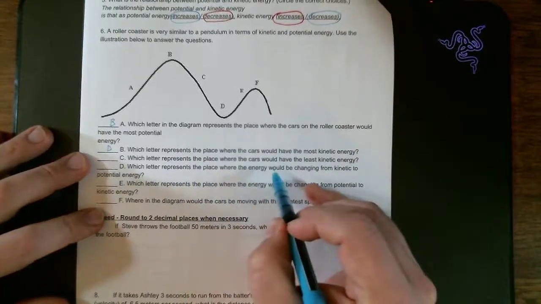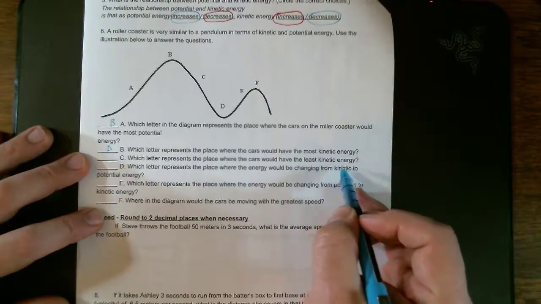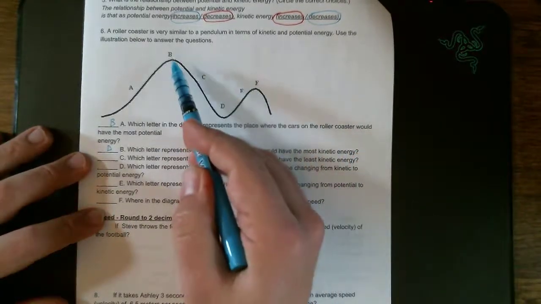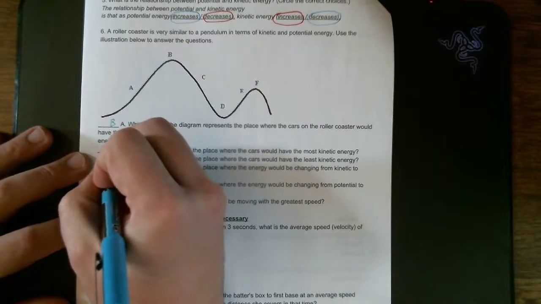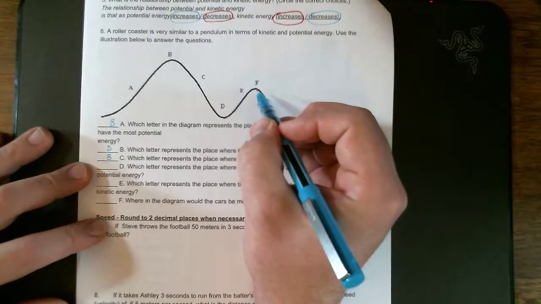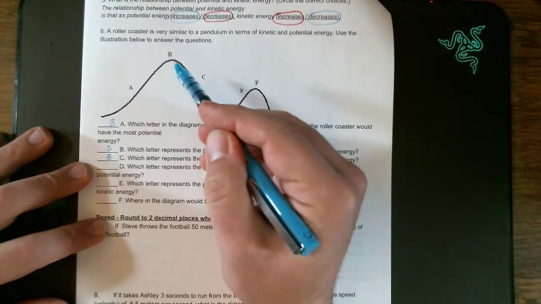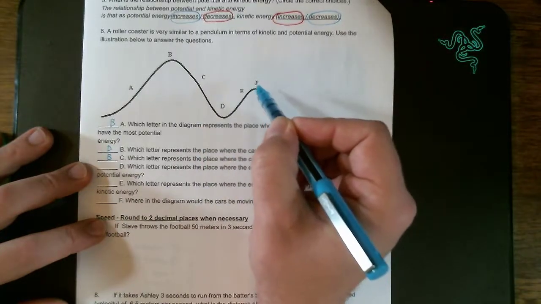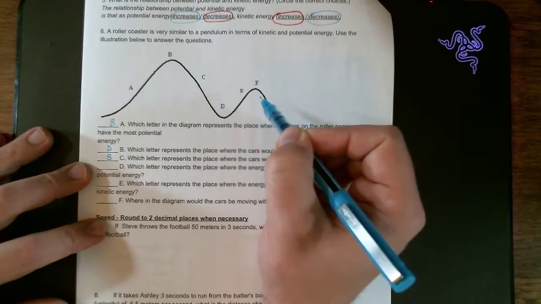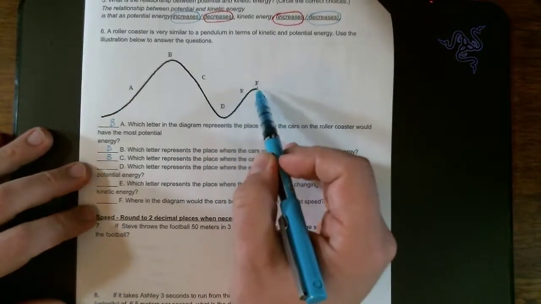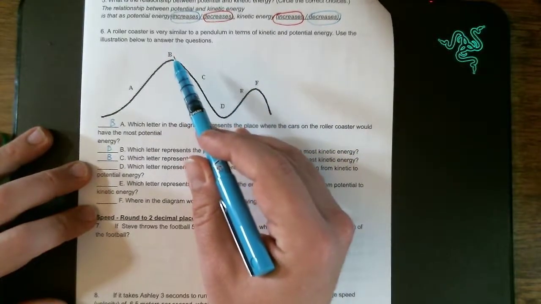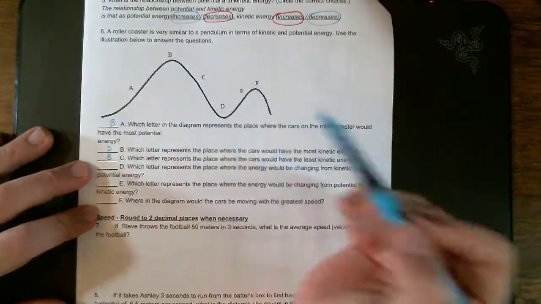Which letter represents a place where the cars would have the least kinetic energy? The least kinetic energy spot would be the same as where we have the most potential, so that would be at B. You could argue F as well because it's the top of a hill, but it's not nearly as high as this one. So do keep in mind that our potential energy is higher here than our kinetic energy. F can technically be an answer, but our best answer is B because that's where the kinetic energy is the absolute least, because this is the highest point.